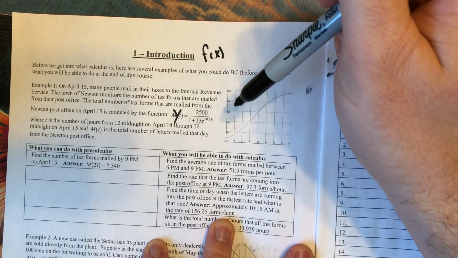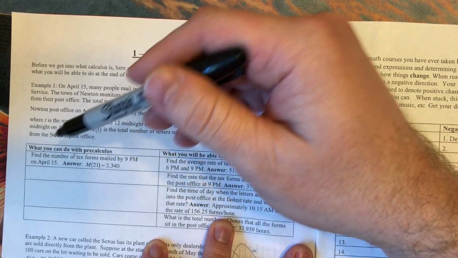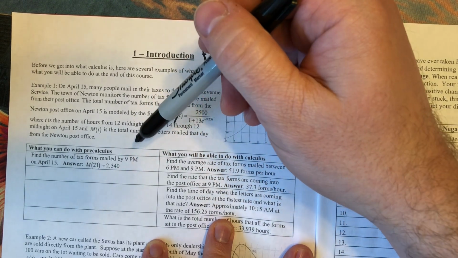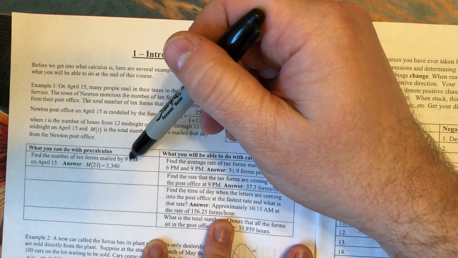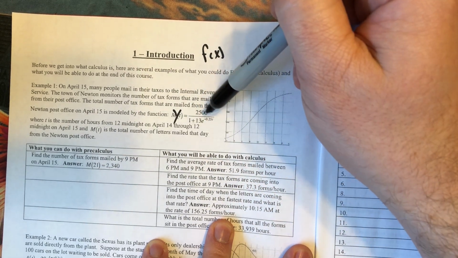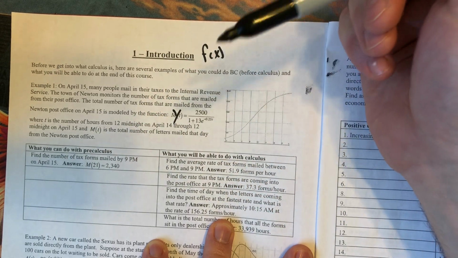So in our pre-calculus days, we could find the number of tax forms mailed by 9 p.m. on April 15th because 9 p.m. is 12 hours and then 9 more hours. That's 21 hours. We do m of 21. We could plug 21 into this function and get approximately 2,340 letters.